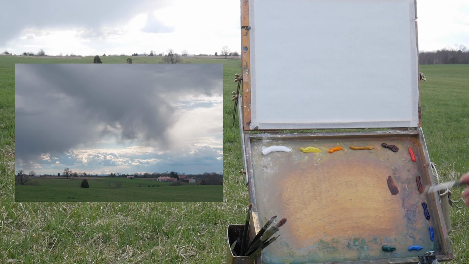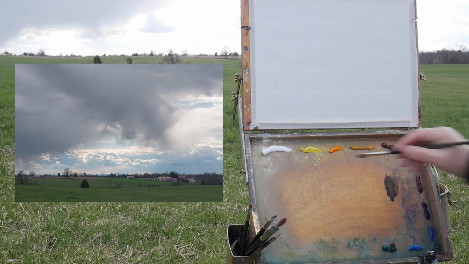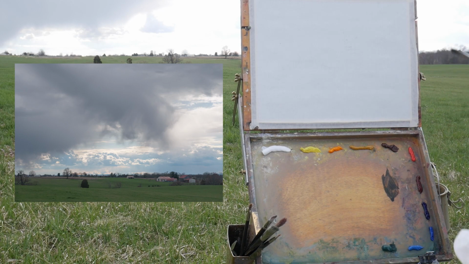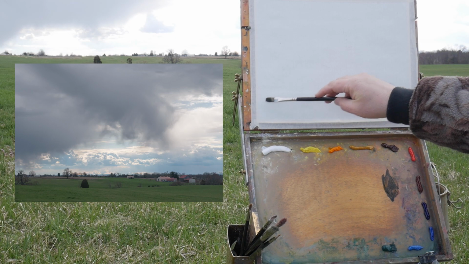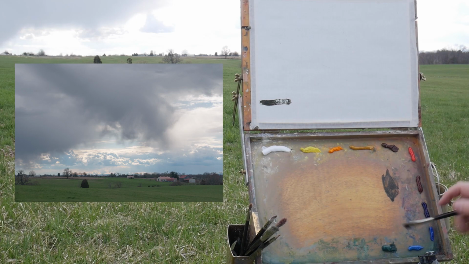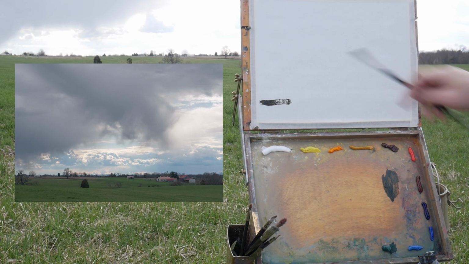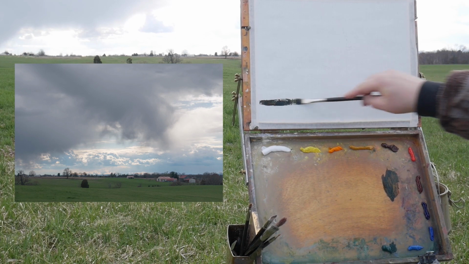Okay, today I'm working on this cloud scene, and I'm going to establish the darkest darks. This is going to give me the most certain value that I can measure all my other values off of. And the trees in this scene, which you can barely see, but they were in there when I was out there painting, they're the darkest value that I could find in this landscape. So while they're not a full strength dark, they are close.